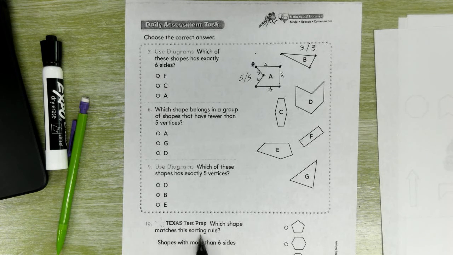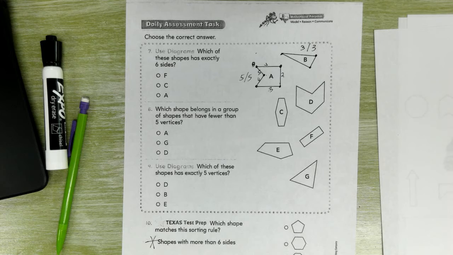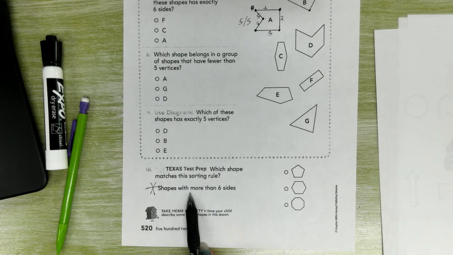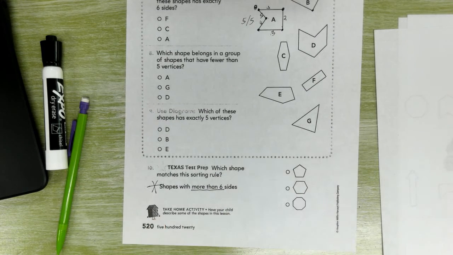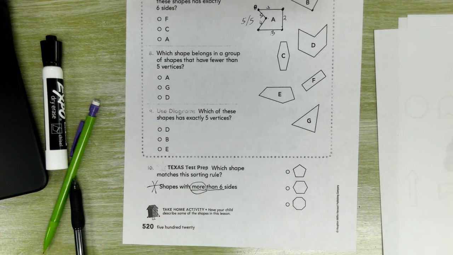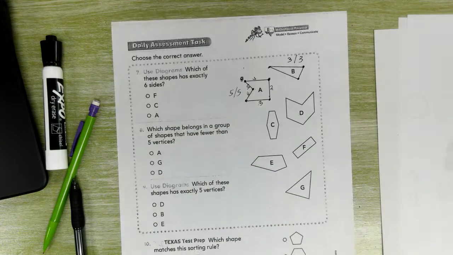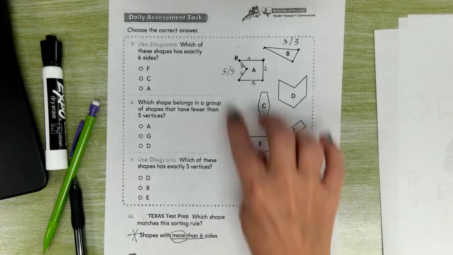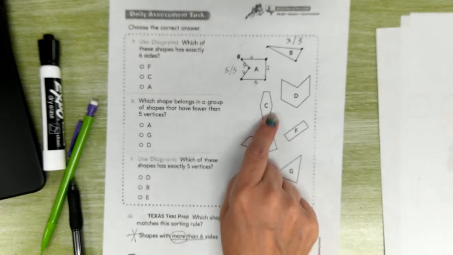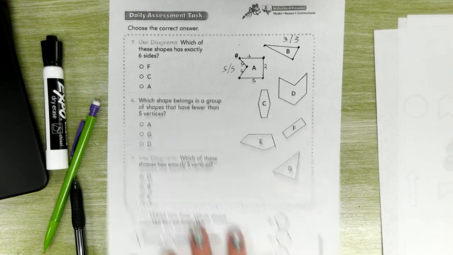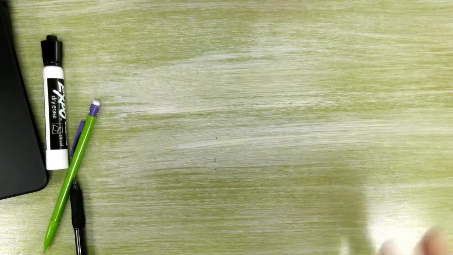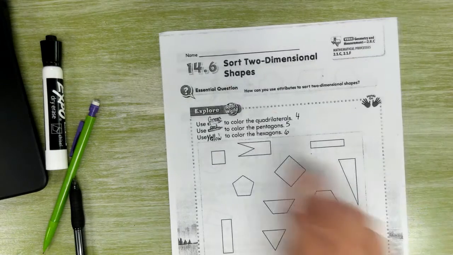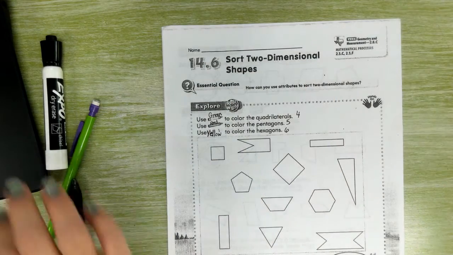Which shape matches this sorting rule? Here's the rule, guys. Always read everything. Shapes with more than 6 sides. More. Okay? So I tried to kind of show you how you can use underlining and circling to really make what you need to do stand out. And when you have these multiple choice questions, go ahead and do the work over here, and then you can just look. But you always double check. Don't go so fast that you mess up. Okay. Alright, guys. That is 14.6, sort 2-dimensional shapes. Enjoy.